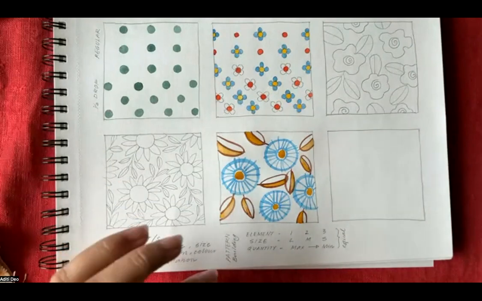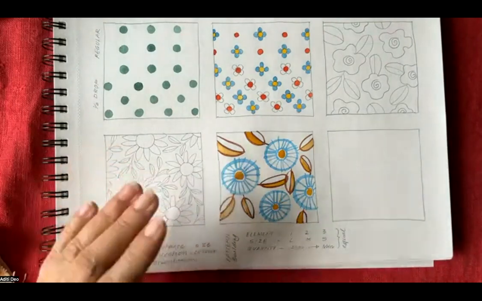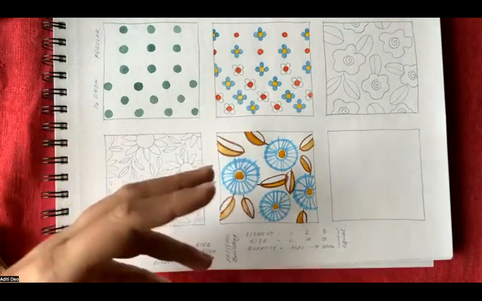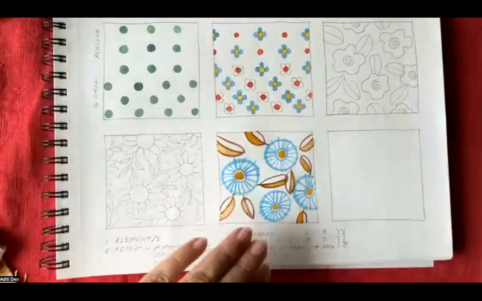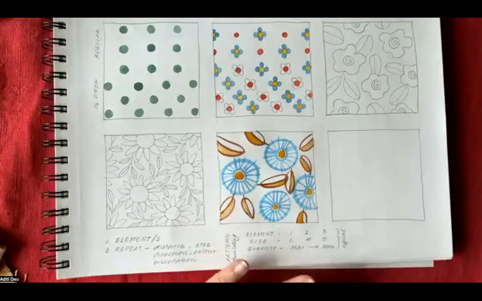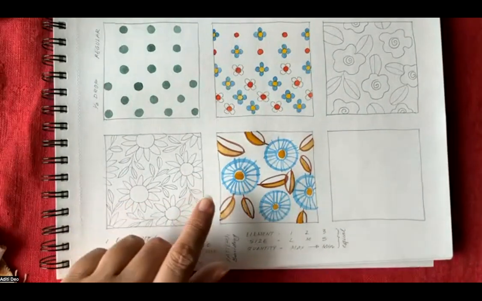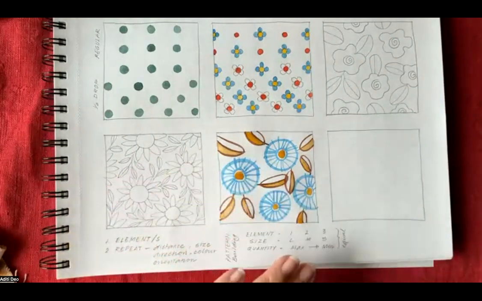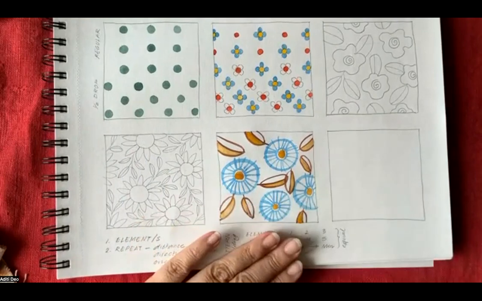So those associations are the difference between a design that says a casual throw for a children's room versus a sophisticated pattern for a living room sofa. It's the colors, the shapes, the interaction of all these elements that create the mood that spells one or the other.